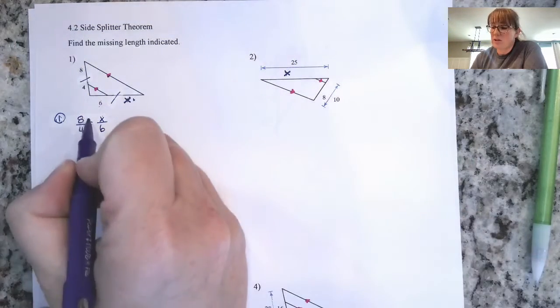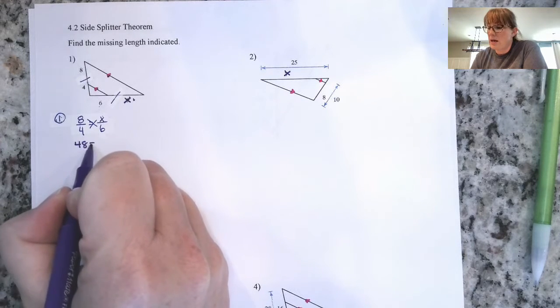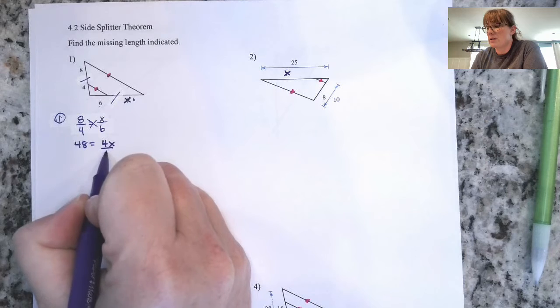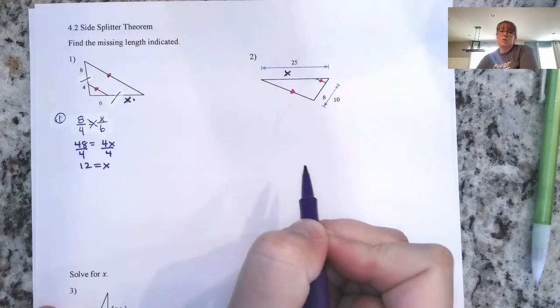Remember, a fraction equals a fraction means that you can cross multiply. So 8 times 6 is 48. x times 4 is 4x. Divide by 4, divide by 4. So we get x is equal to 12.